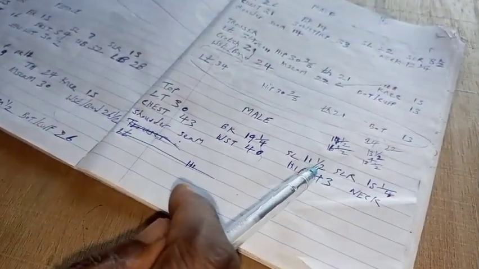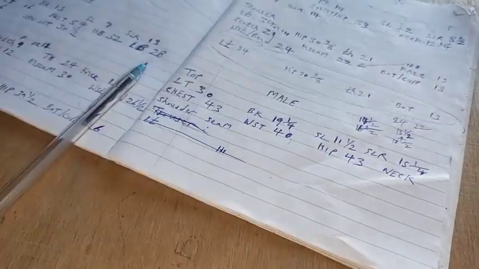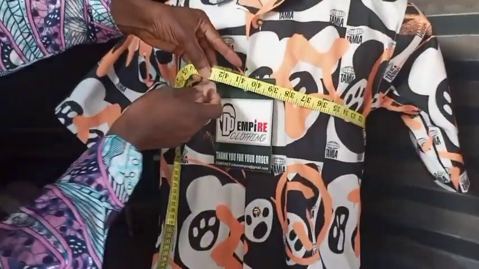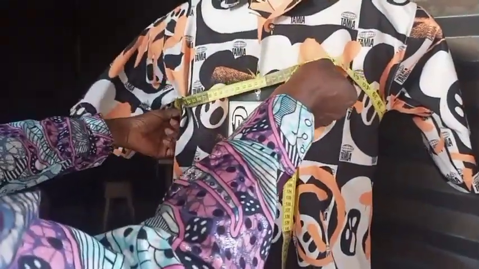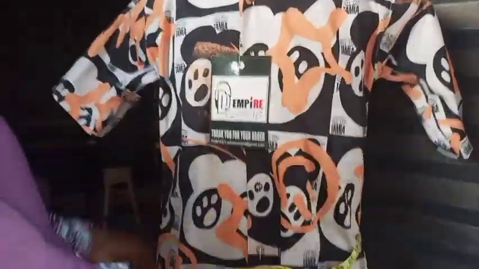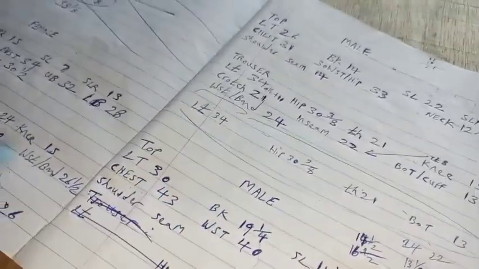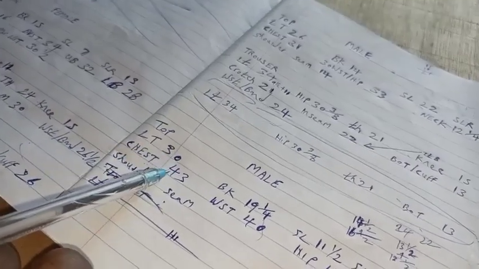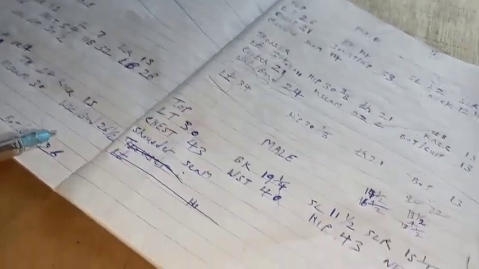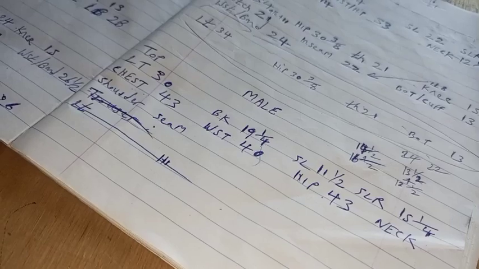You just need to make sure from the chest, you have 40, you have 43, so that it can pass through the hip. So you just put that measurement. For straight sewing, you use the chest measurement or the hip measurement. You want to sew anything straight.